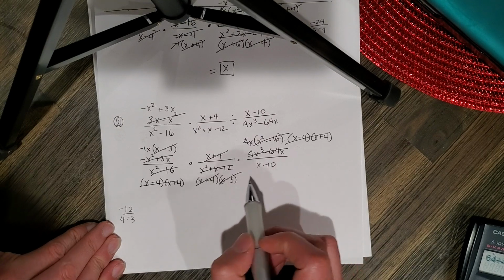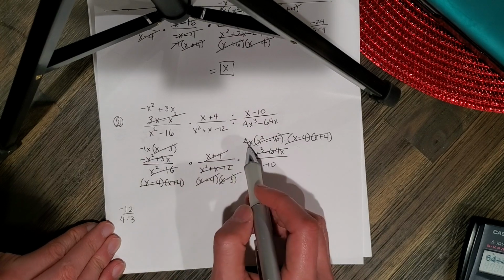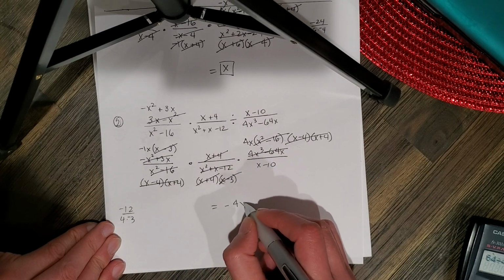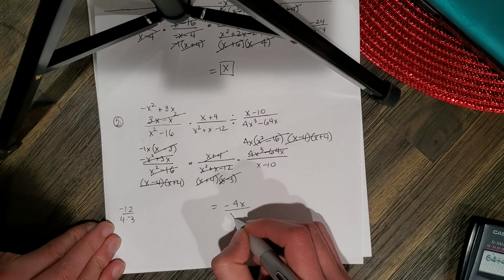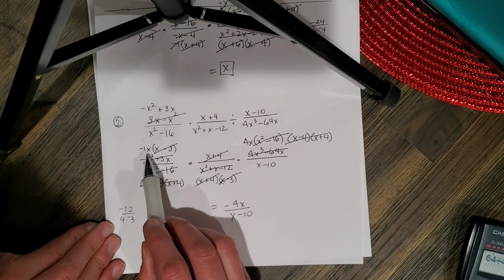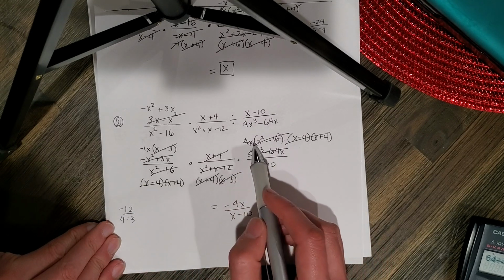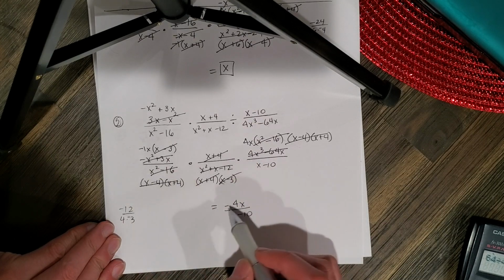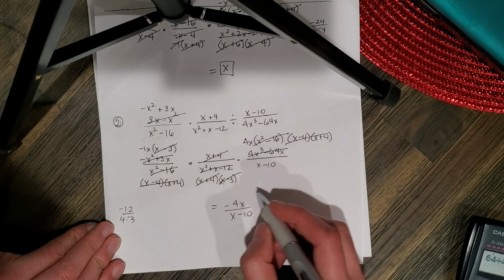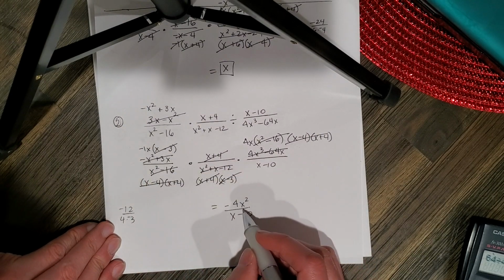So it looks like this is it, guys. And so what I'm left with is negative 1x times 4x. That's going to be negative 4x over x minus 10. Okay, let me make sure I didn't forget one up here. It looks like everything all canceled out except for the 4x and the negative 1x. So I multiply those two together, I got negative 4x. Oh, actually, it's negative 4x squared because 4x times x there is going to be 4x squared.